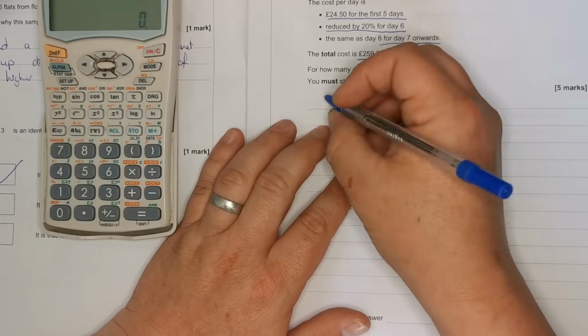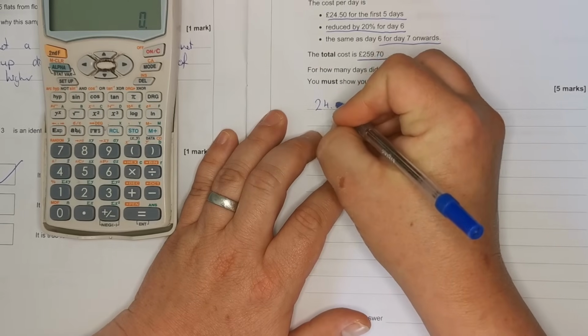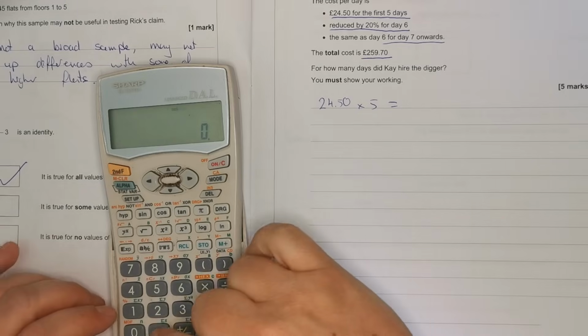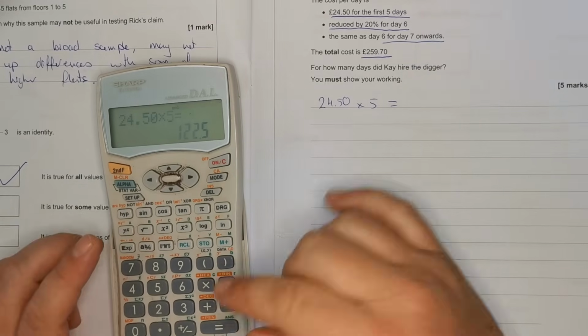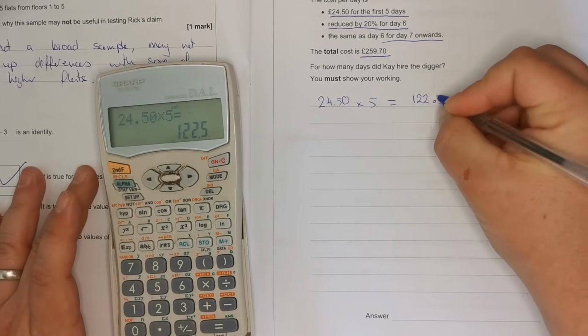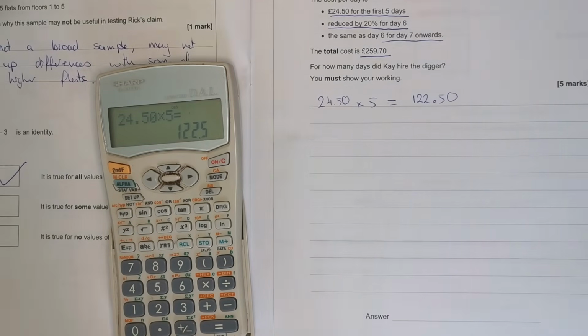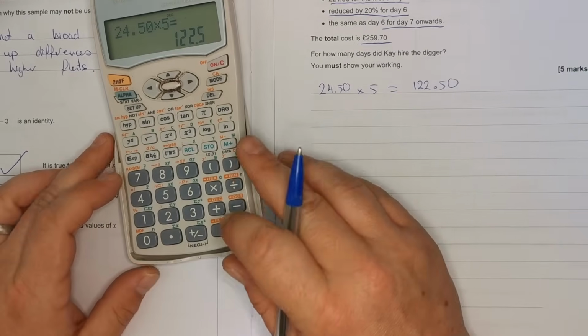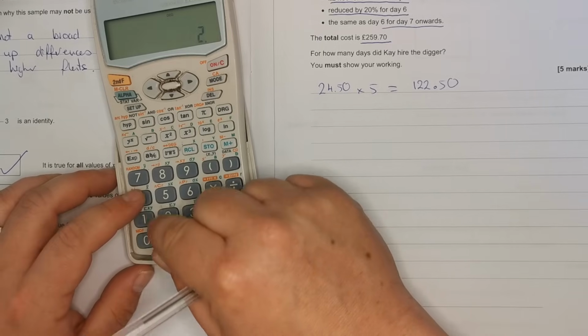So it's that for the first 5 days. So let's just do £24.50 times 5 to figure out how much that is for the first 5 days. £122.50. It's reduced by 20% for day 6. So 10% would be 2.45.